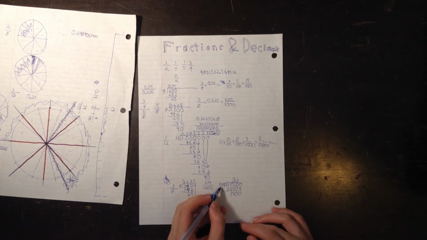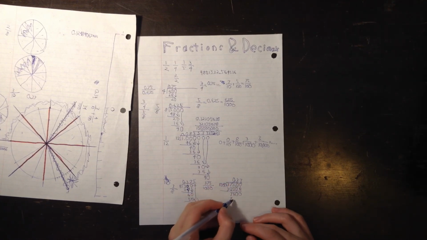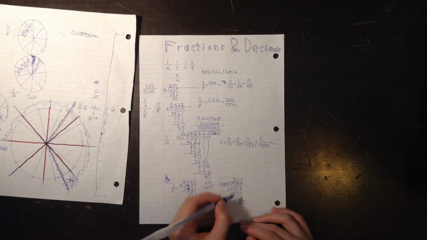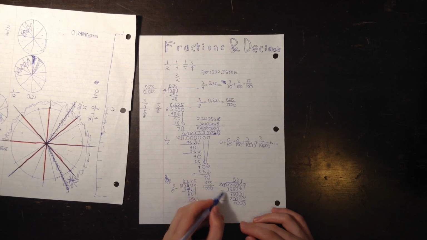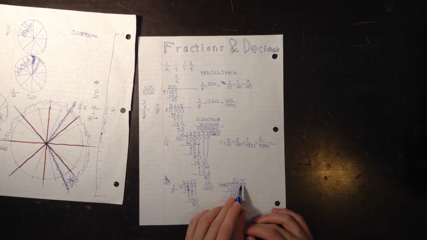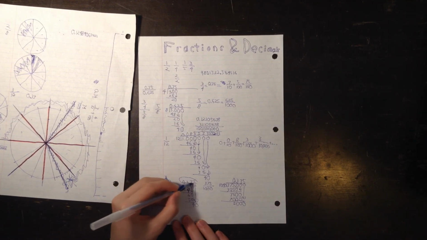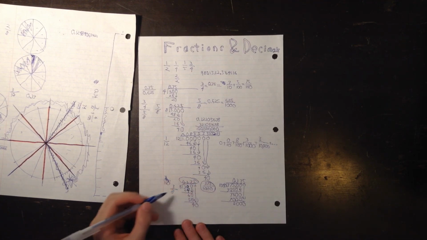So 1,000 goes into 7,500 7 times, that's 7,000, and that leaves us with 500 left over, and let's bring down a 0, and 1,000 goes into 5,000 5 times, and there you go. We have our 0.375. So that's to show that this decimal here is the same thing as this fraction here.